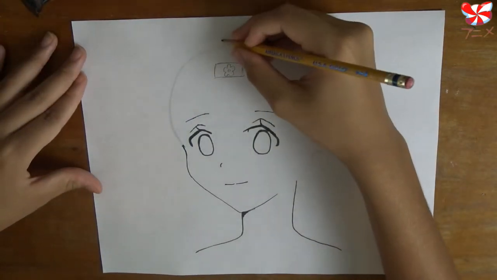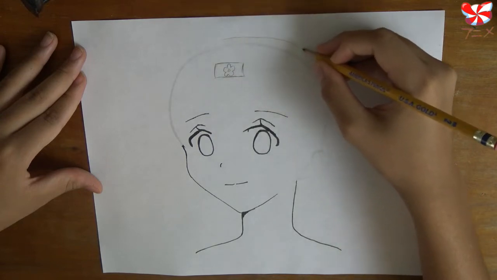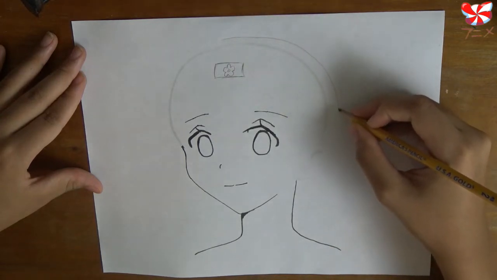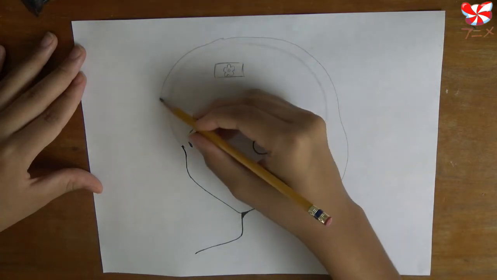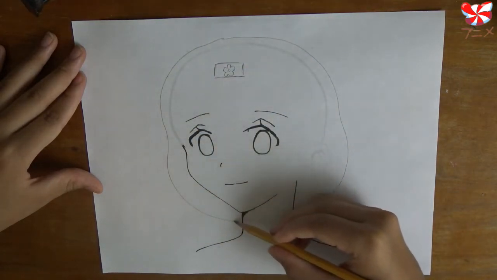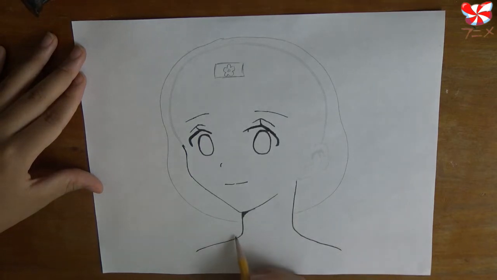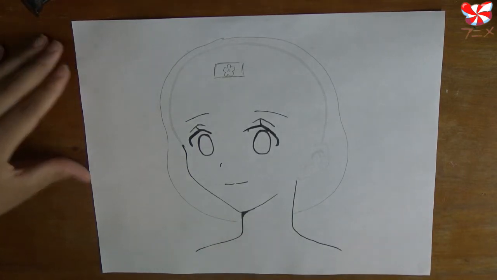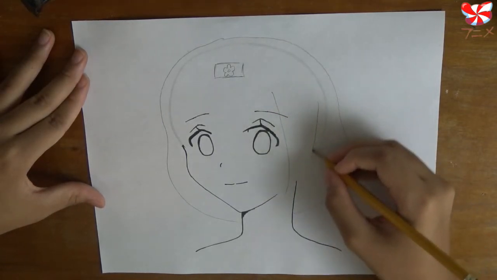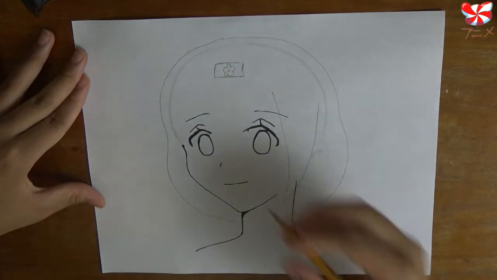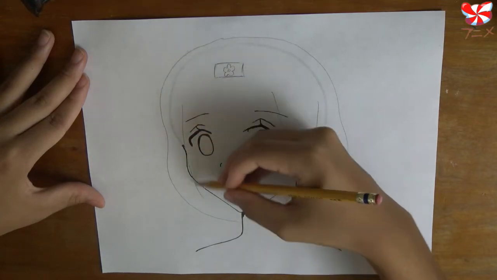Alright, now let's draw the main body of the hair. Which has a very irregular shape and comes down just before the base of the neck here. Alright, then we will have two long pieces of hair coming down a little bit in front of the ear, and again on this side.